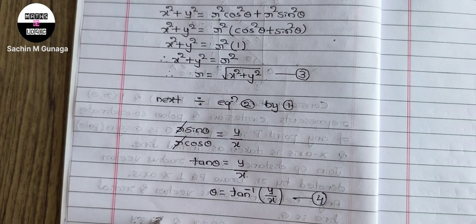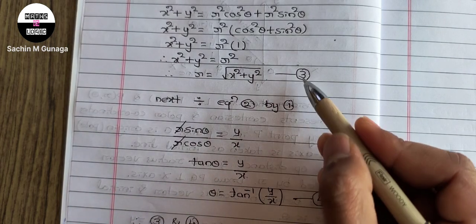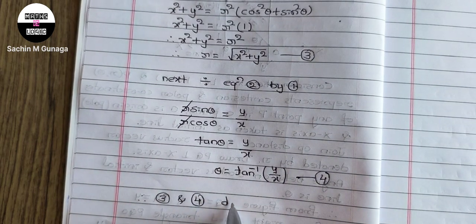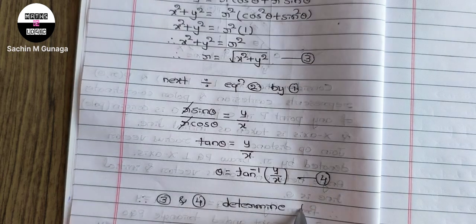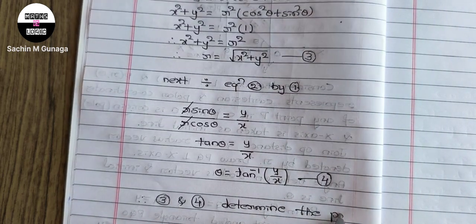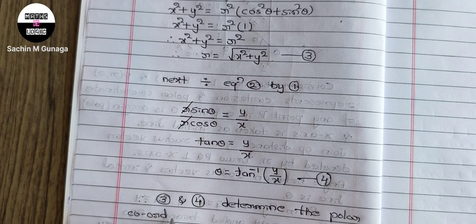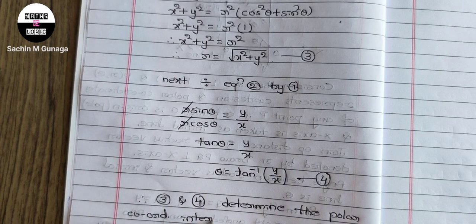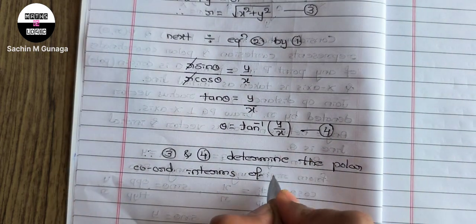Therefore, equation number 3 and equation number 4 determine the polar coordinates in terms of Cartesian coordinates.